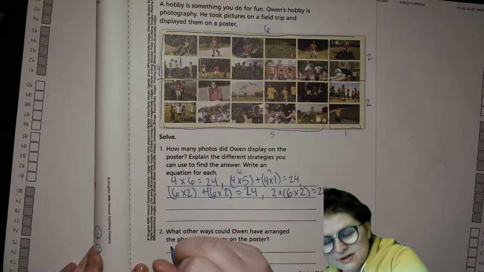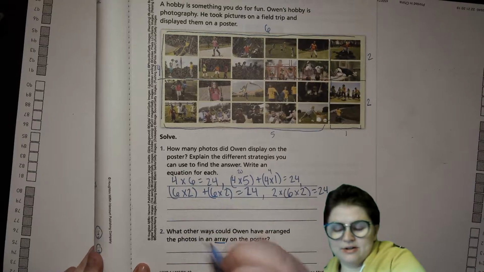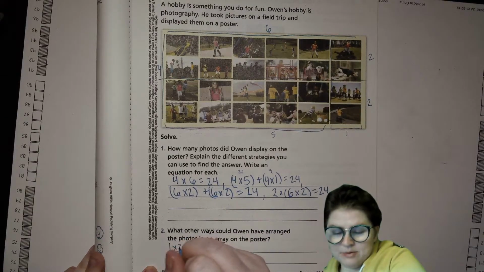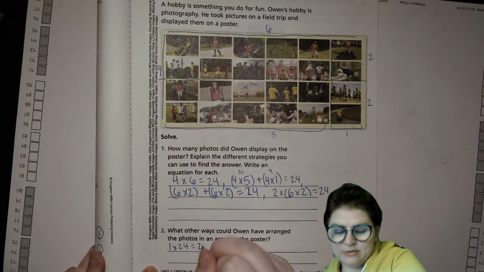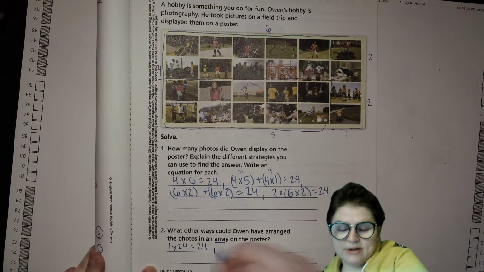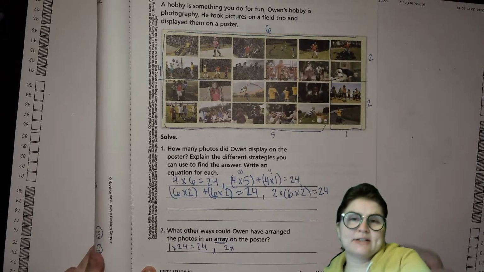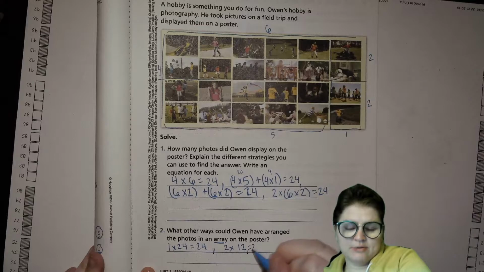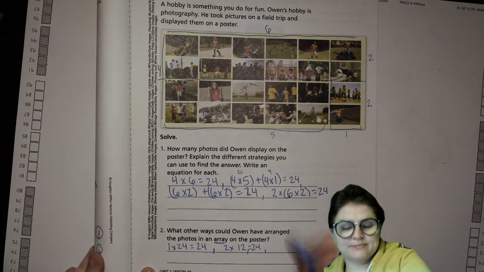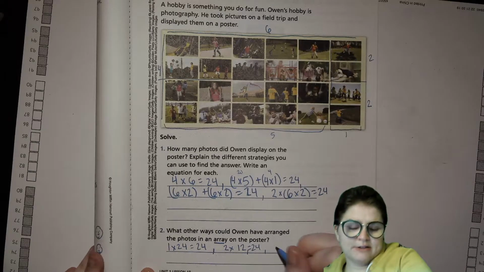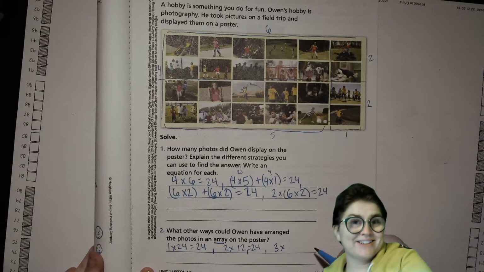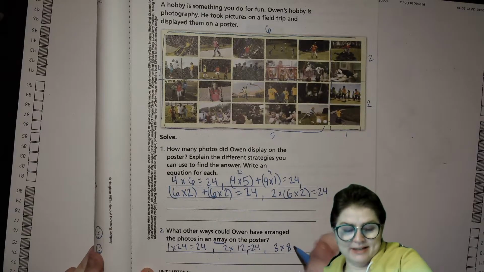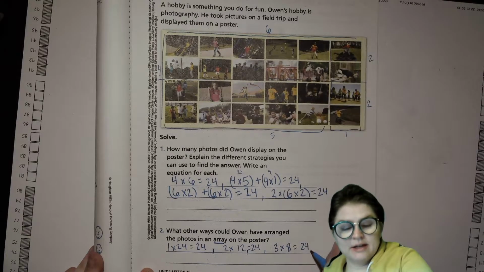So things that can multiply to 24 are 1 times 24. That's 24. Or what else could you do? 2 times what to get to 24? Well, good. 12 equals 24. And then what else? Is there a 3 factor that multiplies to 24? There is. Do you remember what it is? It's 8. And then we have our 4 by 6 here, so we'll leave that one out.